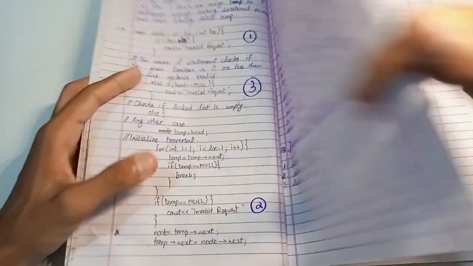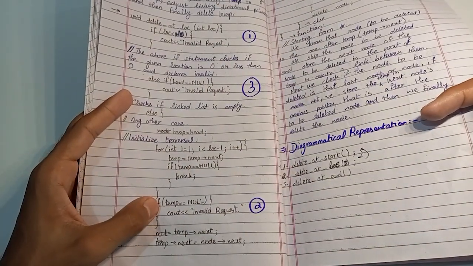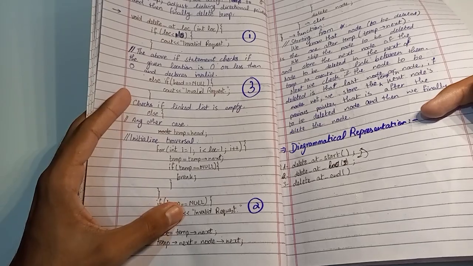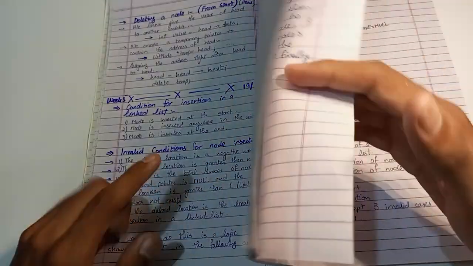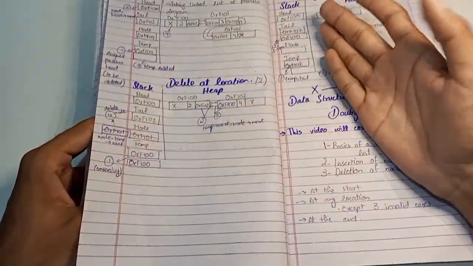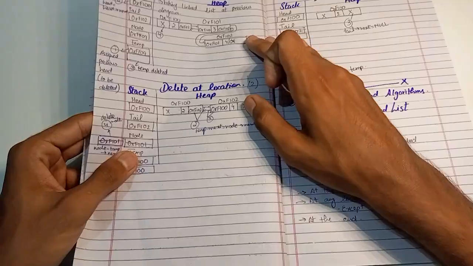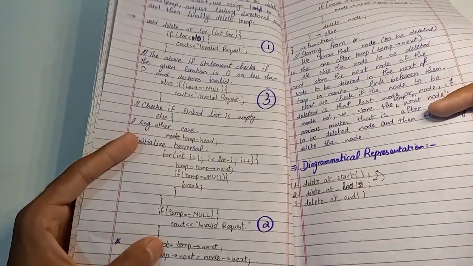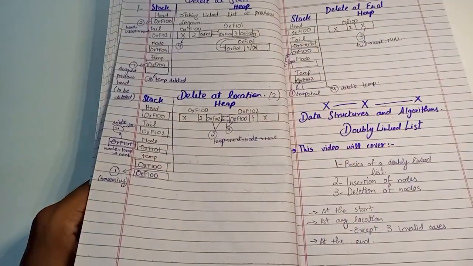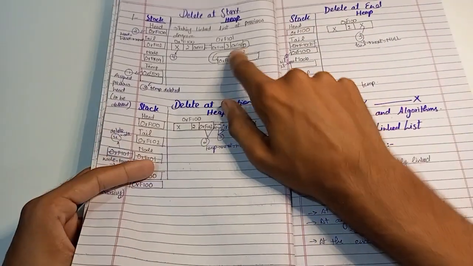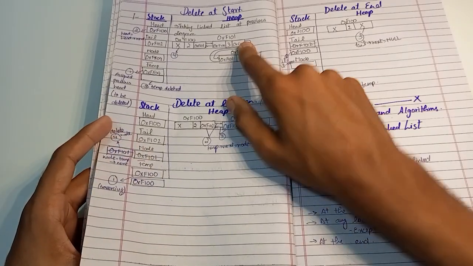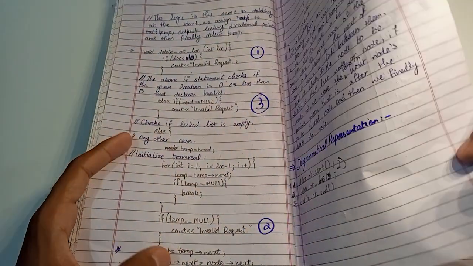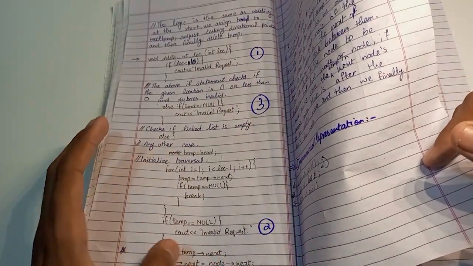And then it's going to move on to this. Okay? If temp is equal to null, it's going to be cout invalid request, which means the location is out of scope. If temp gets null, this basically means that the node that we're trying to delete does not exist. Okay. Next, we're going to do node is equal to temp next. What's our node? Node is this one, the one that we're going to be deleting. So we're going to assign temp's next to the node.